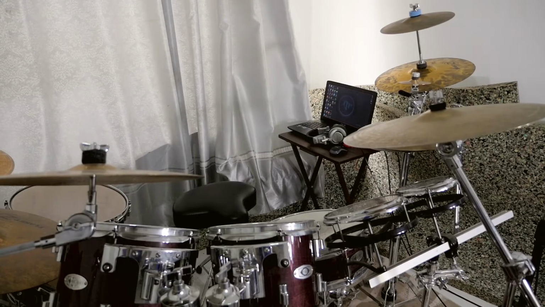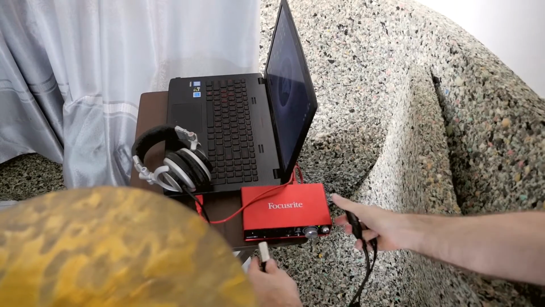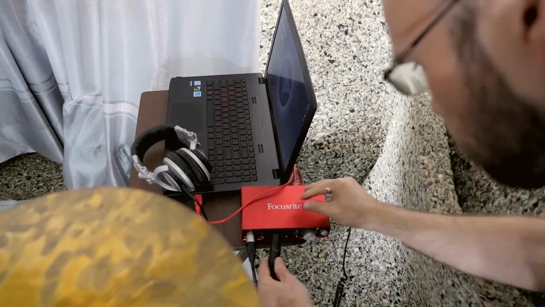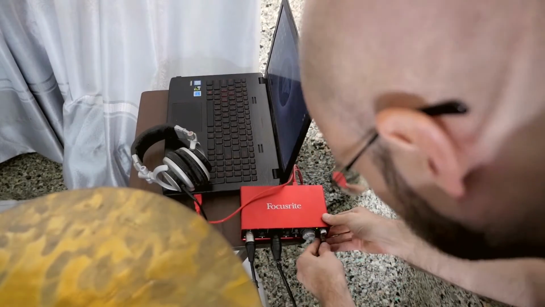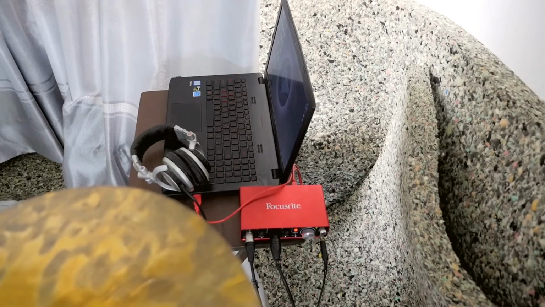I've set up a laptop right next to the drum set so I don't have to get up and go anywhere to interfere with the flow of recording the drums. I just have to plug in the 2 microphones and the headset, and not forget to turn on the phantom power, otherwise my microphones won't be recording anything.